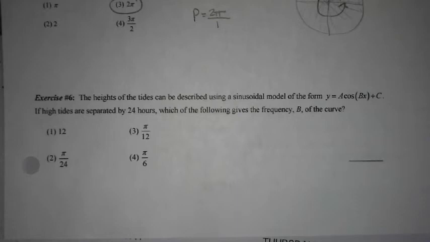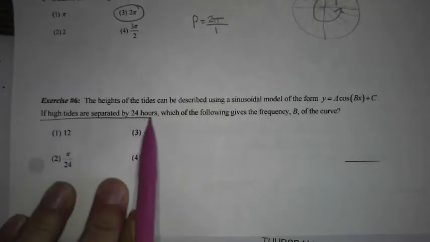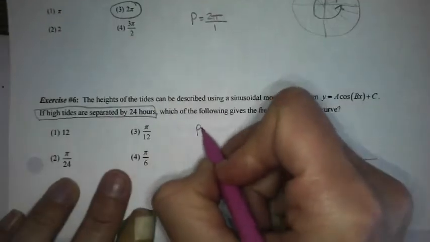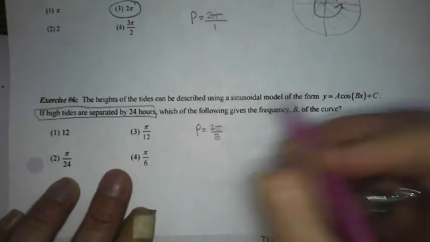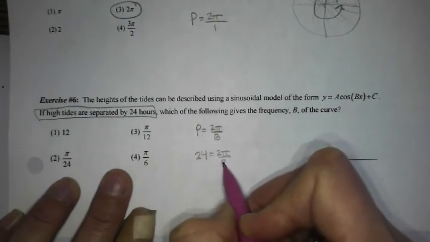John, what do you think? Option 2. Did anyone think anything different? Maggie, what do you think? 3? Does anybody think anything different? Okay, so we're between 2 and 3. So what are we given here, John? Right, if they tell us that high tides are separated by 24 hours, they're giving us the period. So period equals 2 pi over b. And if you know 24 is the period, we just plug it in and solve for b.